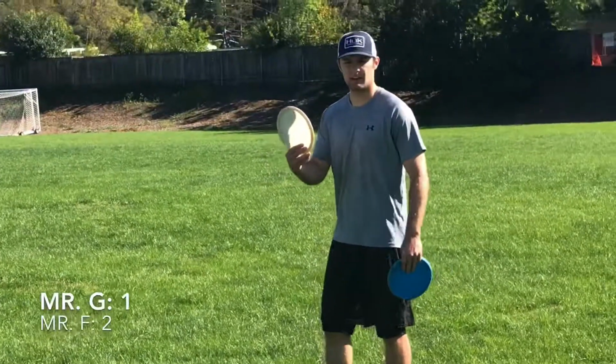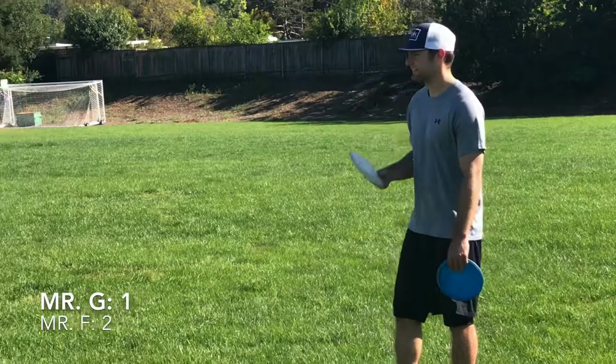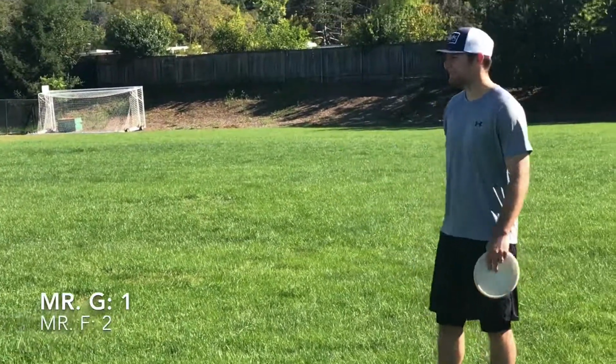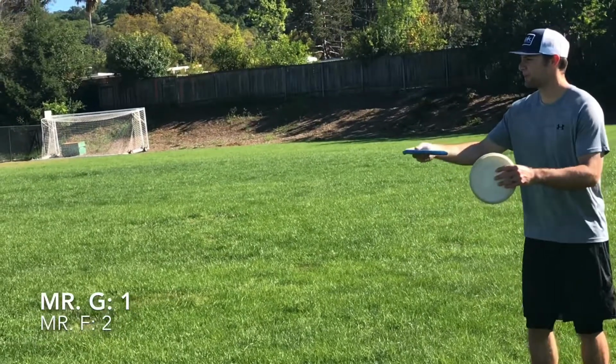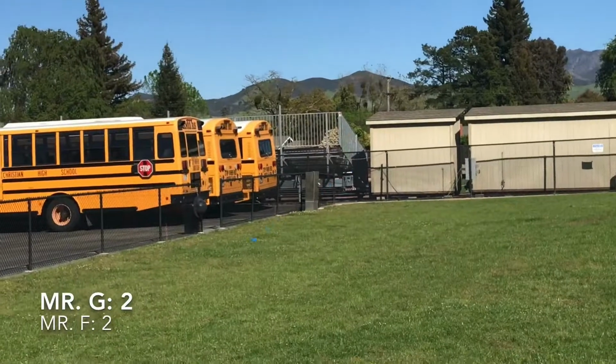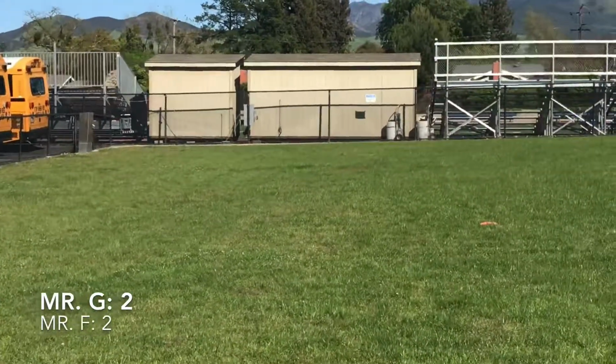Shot 2 for Mr. Gimmel. Going for a mid-range. Actually, I might go with a putter. Yeah, putter. You're close. Putter because I don't want to go OB. Nice little pro shot. Ooh, very close. Very close.